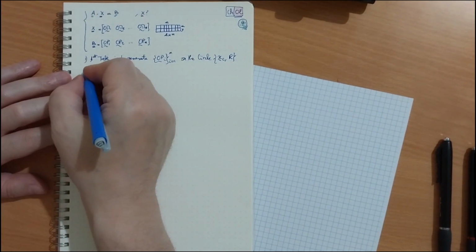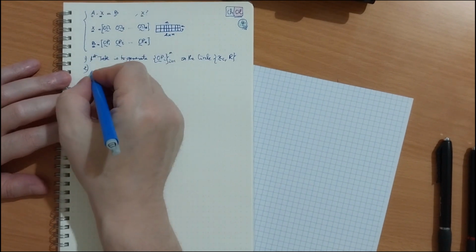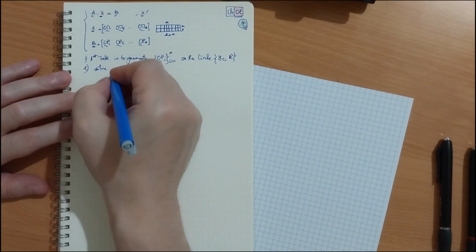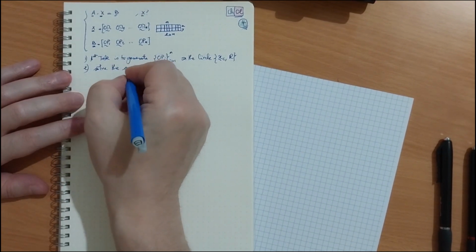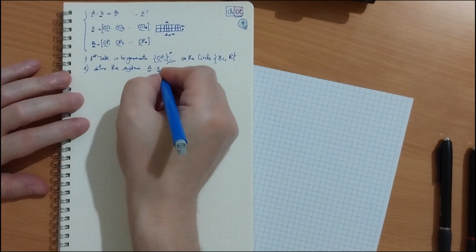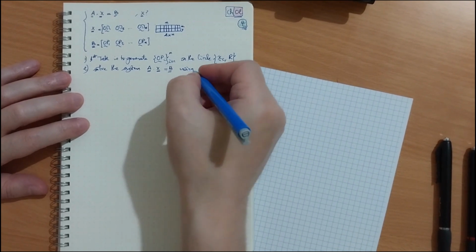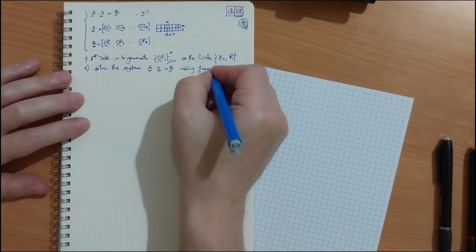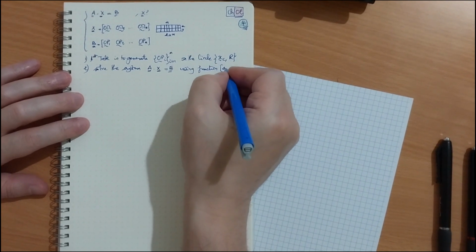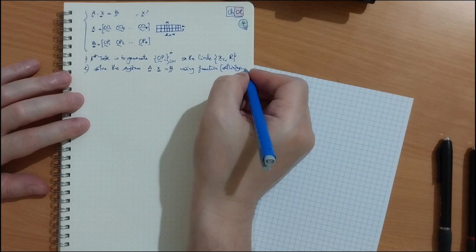And the second task is to solve the system AX equal B using our function solve linear system with the version Adjugate, not Cramer.